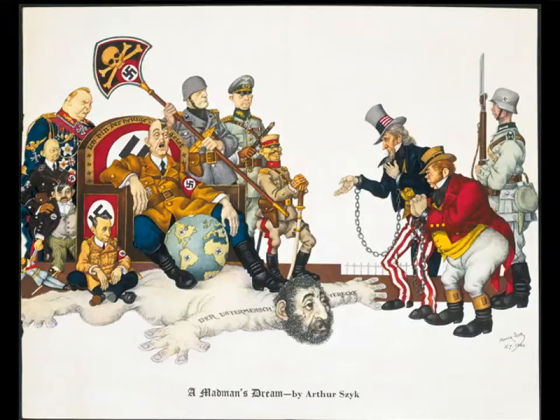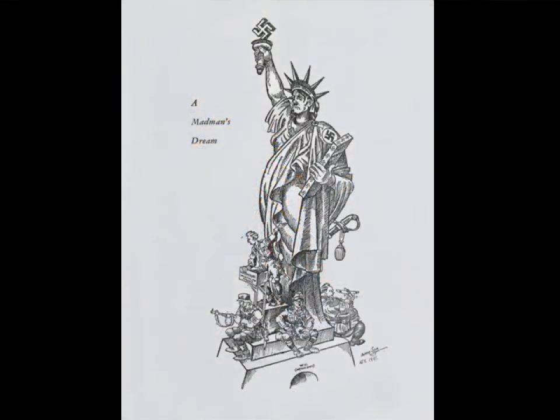This work of art was completed by Szyk and published in Coronet magazine before the United States entered the war. Szyk wanted to call attention to what Hitler had in store for the free world and America, hence this work of art. And he said to America, if you don't pay attention, this is what's going to happen. This will be another madman's dream.